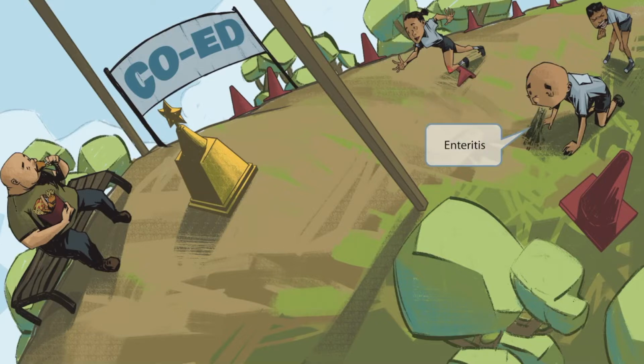Now he's puking all over the place. This must have been a brutal race. The vomit represents enteritis because vomiting is one of the symptoms of enteritis. A pantothenic acid deficiency can result in enteritis. So the vomit represents enteritis. All right, that should be everything you need to memorize about vitamin B5.